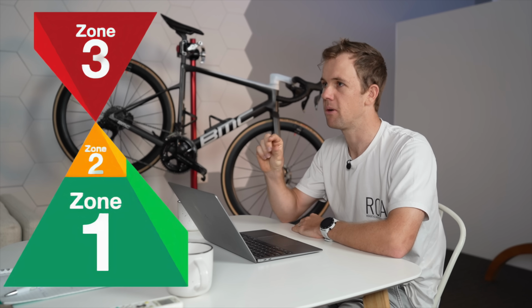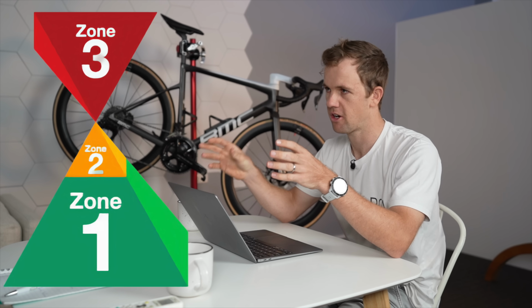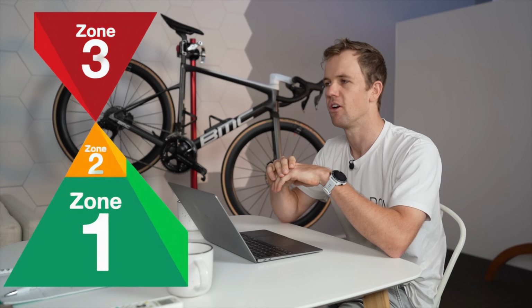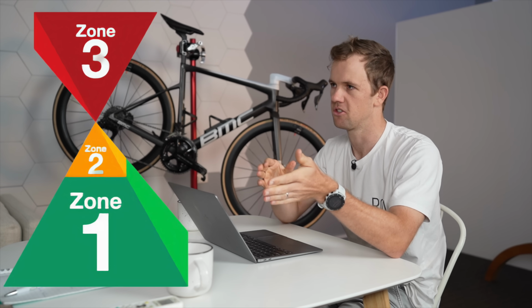So it's minimal but specific. The majority of your time is in zone 1 and zone 3, and then a little bit of specific time in zone 2, but very, very minimal. Like 5%, under 5%. So it's insignificant in terms of what you're spending in zone 1 and zone 3.